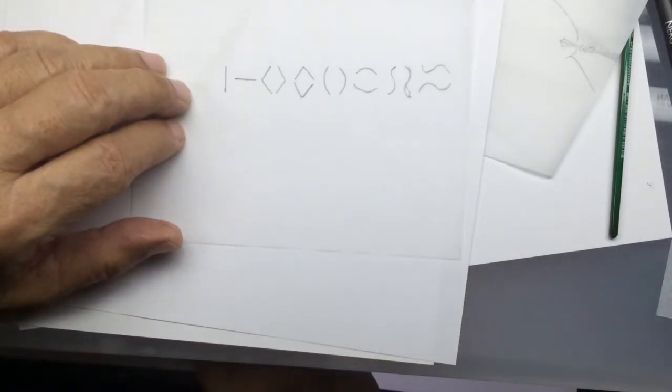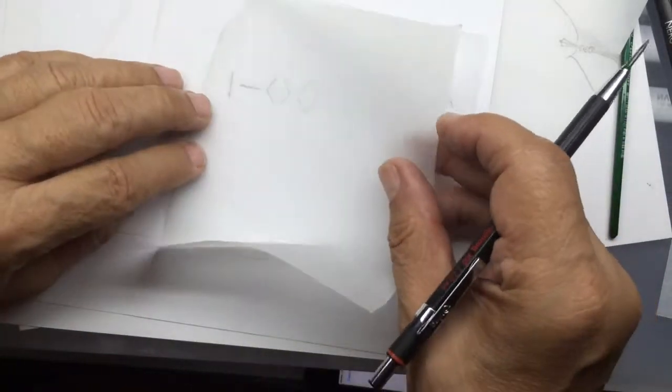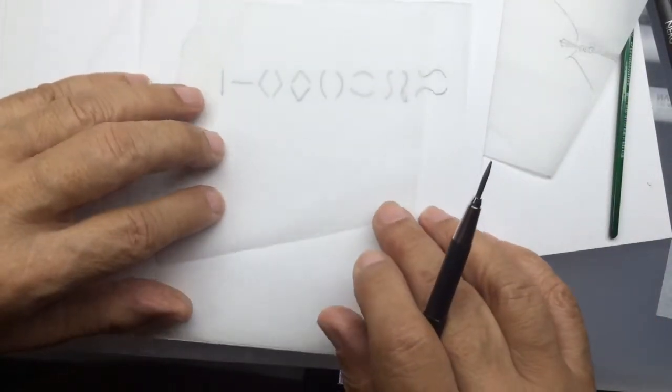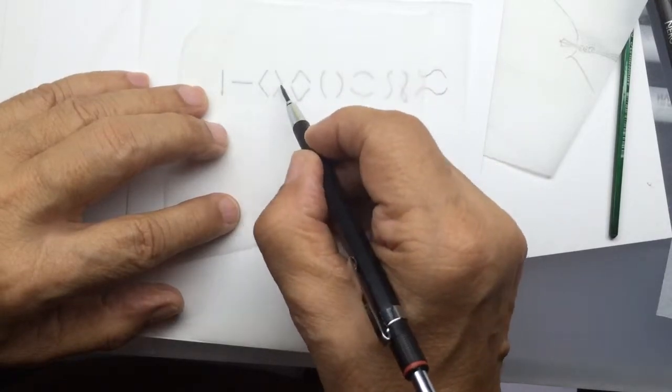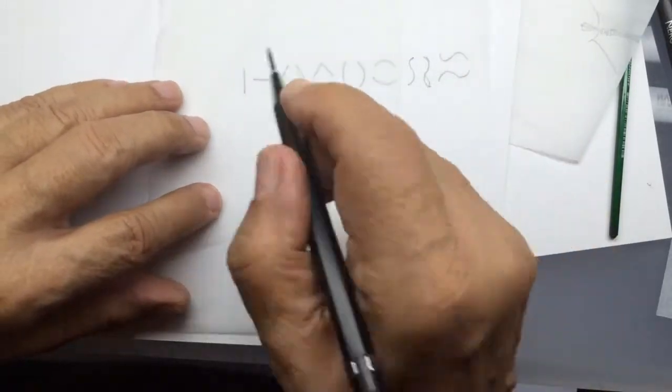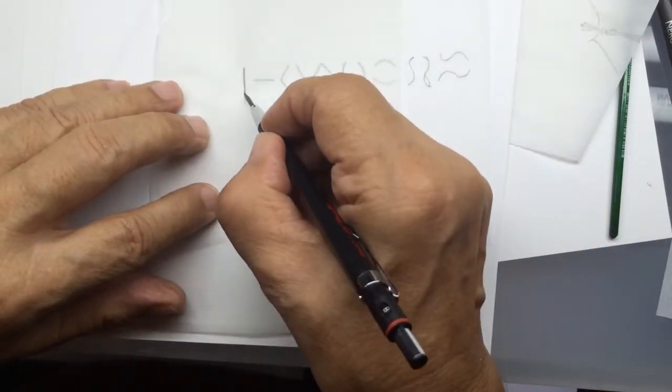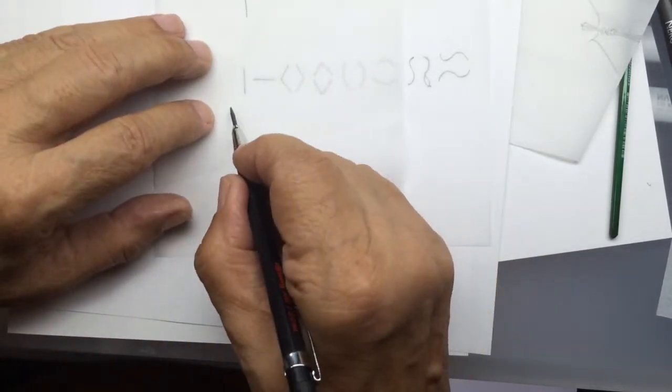In the basic form, we take each one, and I'm going to show you simply by using tracing paper how these can change. So we're going to take the first one. The first line was a straight line, which was this way. And the other line was this way.